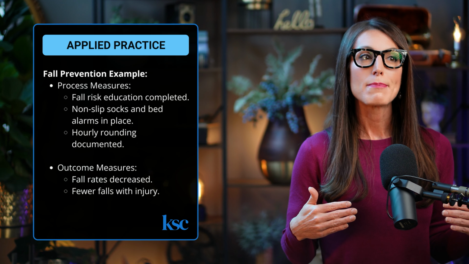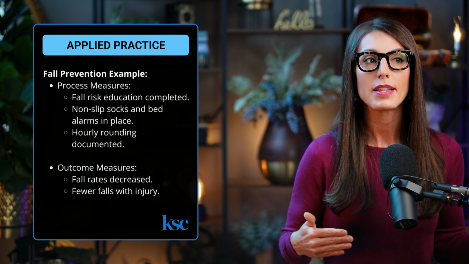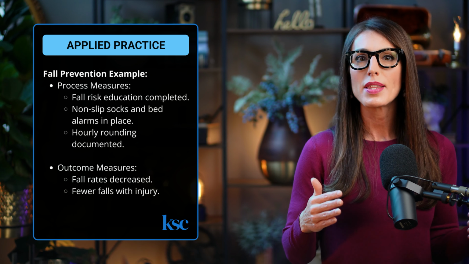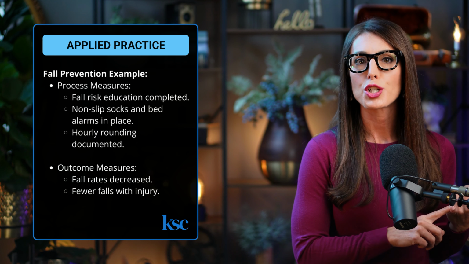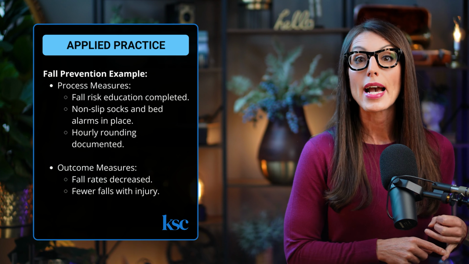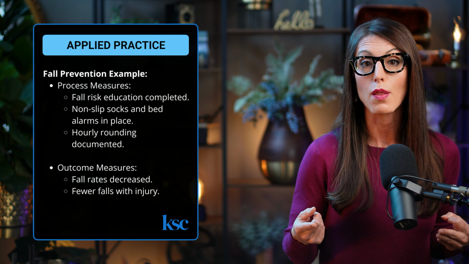So let's bring this now into the real world. How does this play out in nursing practice? So let's say that your organization is focused on reducing patient falls. Let's break down the steps and the process measures in this scenario. The process in reducing falls is doing things like following your falls bundle or your falls protocol. That's things like ensuring that nurses complete their fall risk education, monitoring how often fall risk assessments are performed, making sure that high-risk patients get on their non-slip socks or their bed alarm.